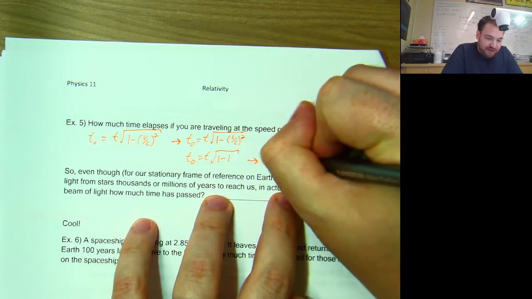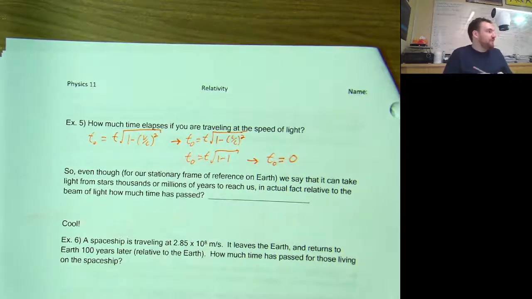So how much time passes for you while you're traveling at the speed of light? None. Time does not pass for you while you travel at the speed of light. So particles of light don't age. So you're saying, what the hell? You won't age. So light doesn't decay. Sorry?